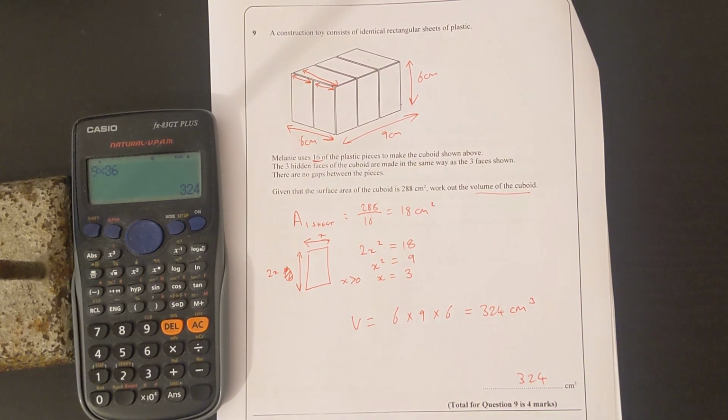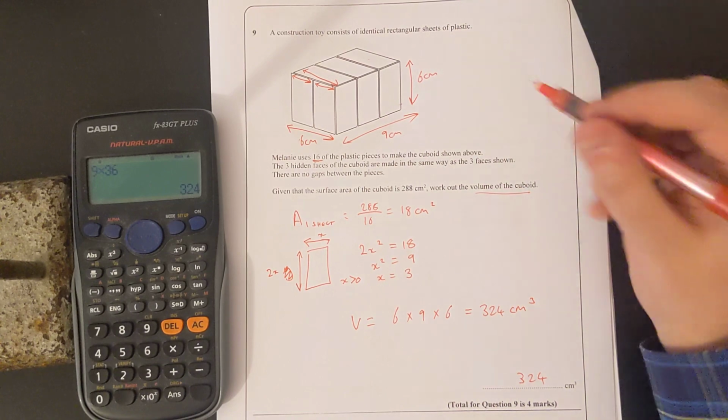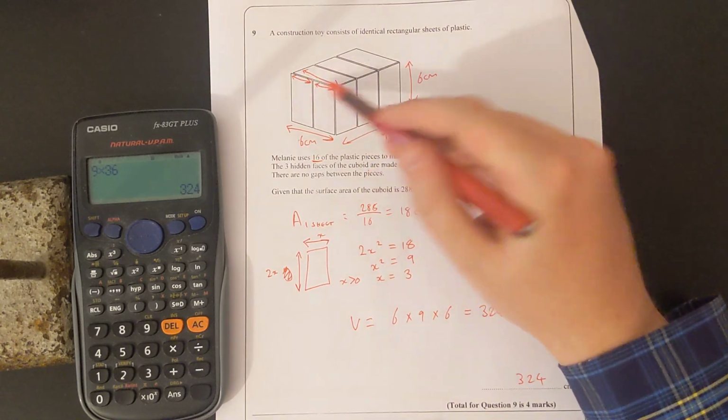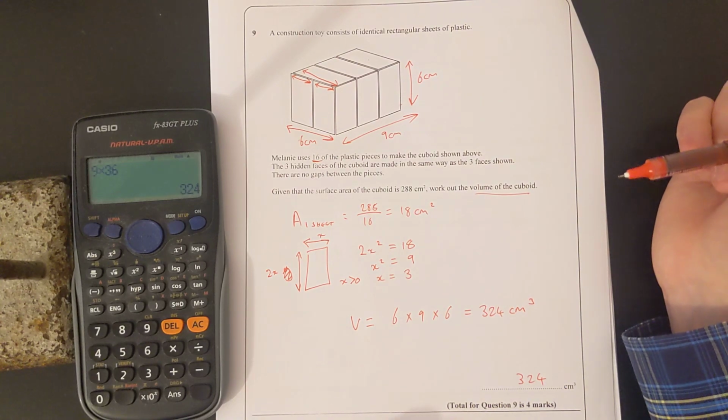324 cubic centimetres. Lots of other ways to do this, but I think that's a nice systematic way to break it down. Always looking on the diagram for clues to help us.